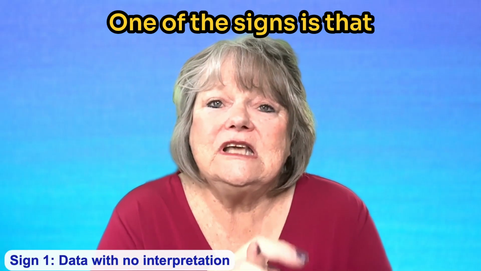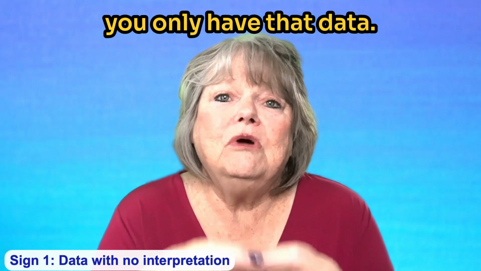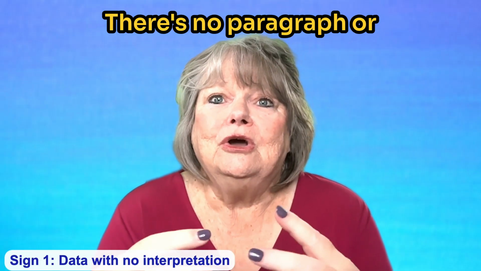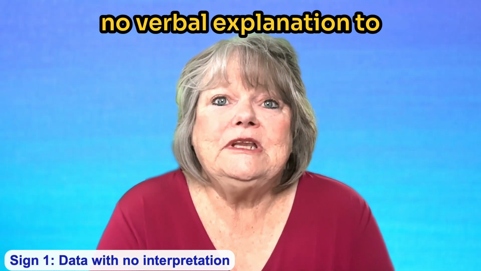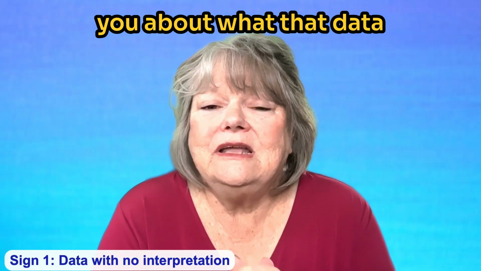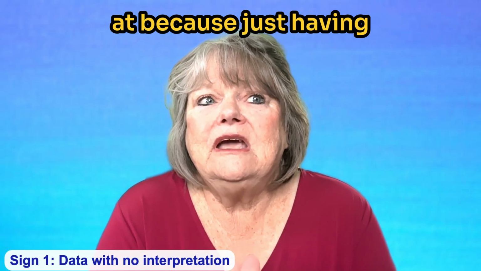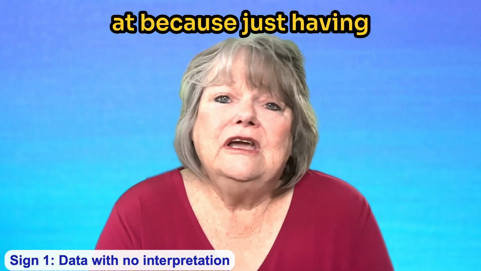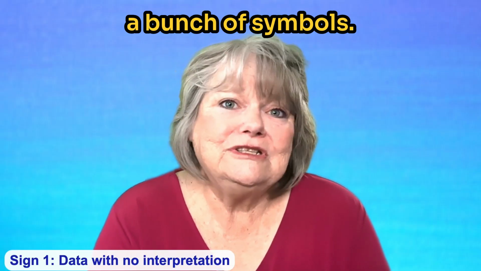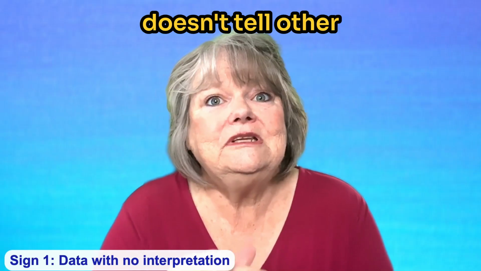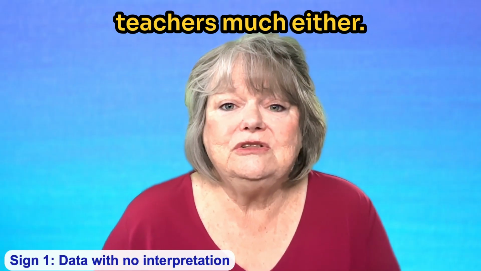One of the signs is that you only have that data. There's no paragraph or no verbal explanation to you about what that data means. And that's what we're going to be looking at, because just having a bunch of numbers or a bunch of symbols really doesn't tell you much, and it probably doesn't tell other teachers much either.